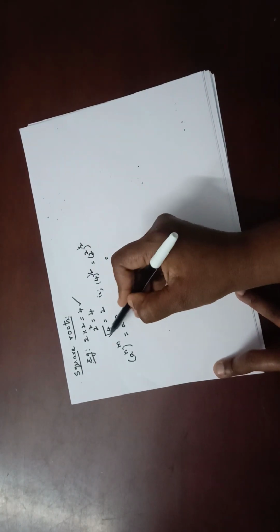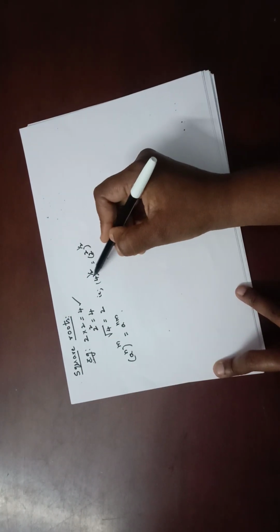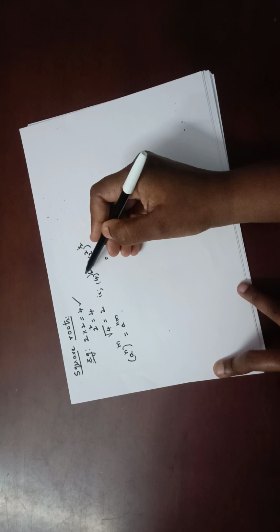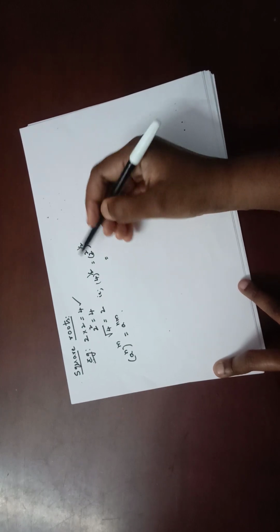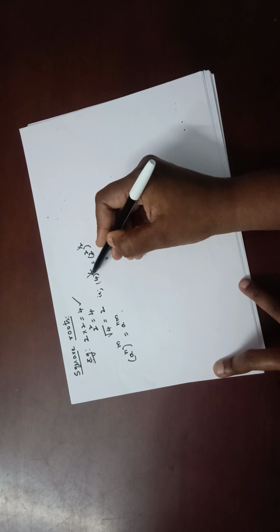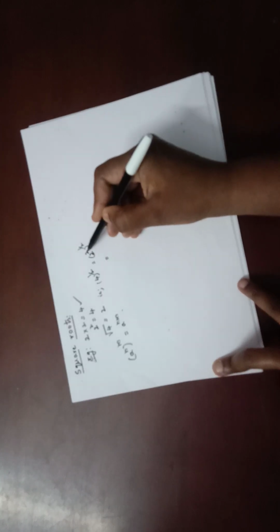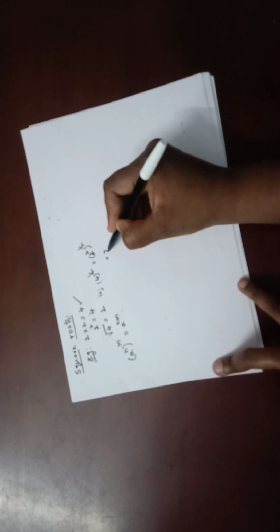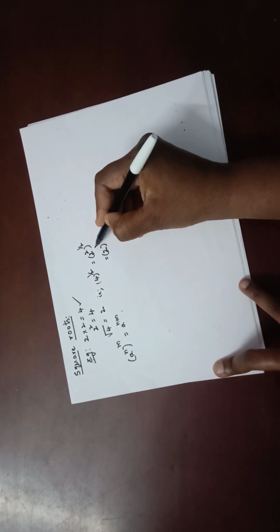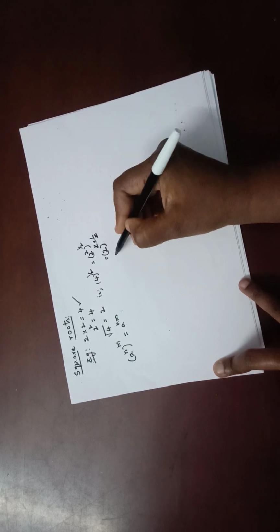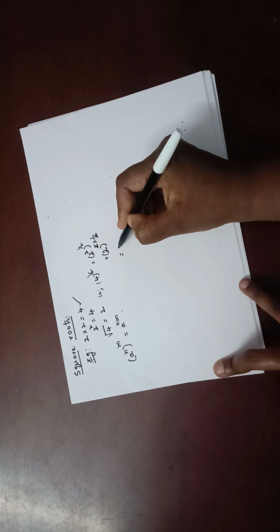Here also square root of means to the power of 1 by 2, or raise the power to half. So 4 means 2 square, so 2 square whole to the power of half, so 2 whole to the power of 2 into half. 2 and 2 get cancelled. 2 power 1 means 2.